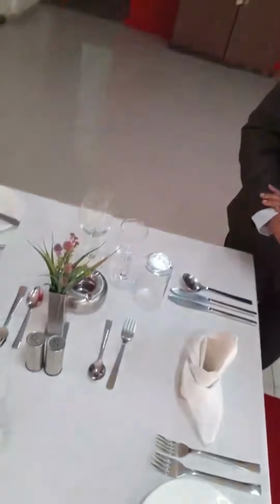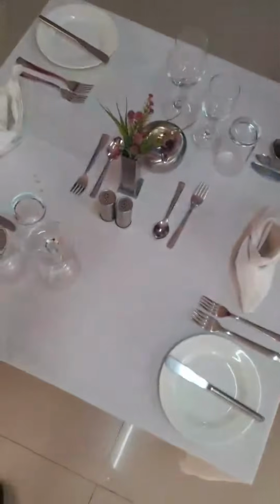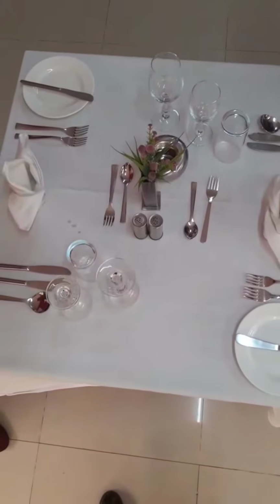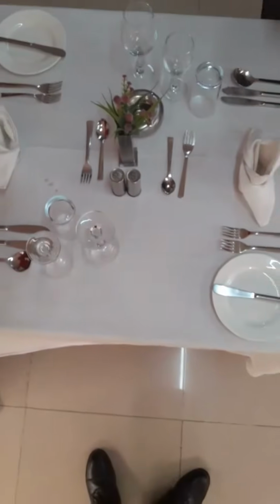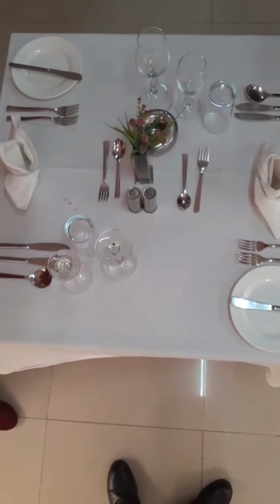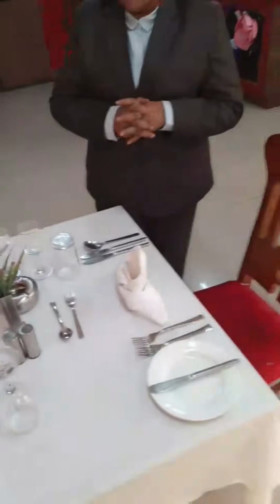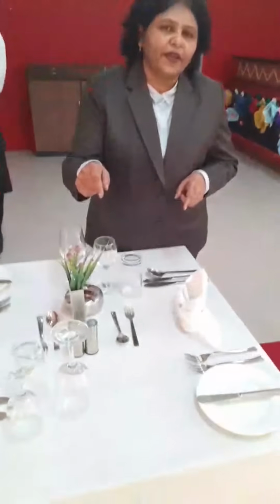Now, placing of glassware. You can see on the table we have placed glassware in two different ways. This one is straight and the second one is at 45 degrees. When you have to lay glasses on a table, if there is more than one glass, you can either lay the glasses straight or at a 45 degree angle. So how will the sequence be?